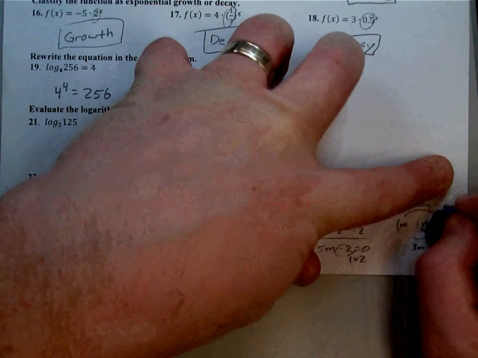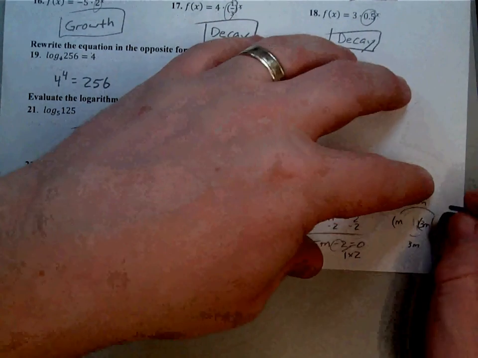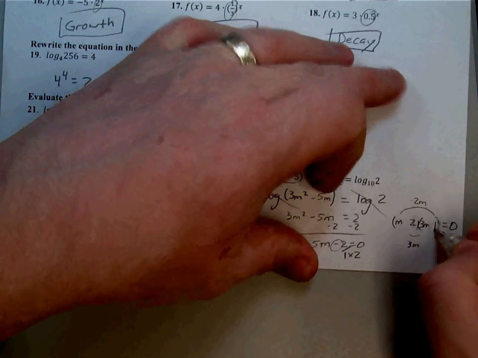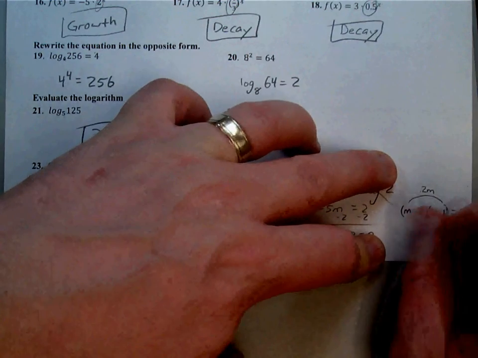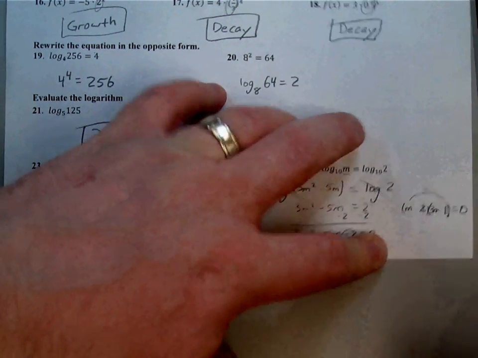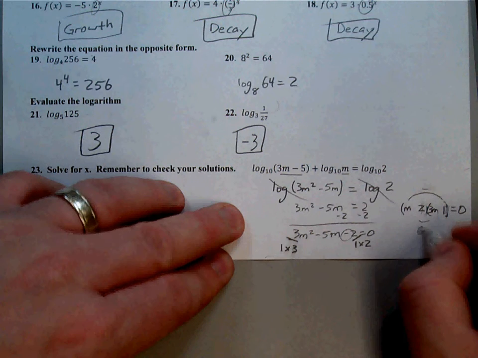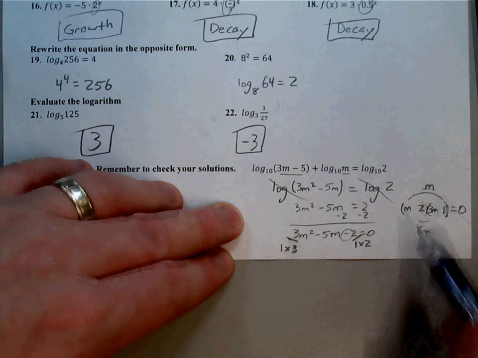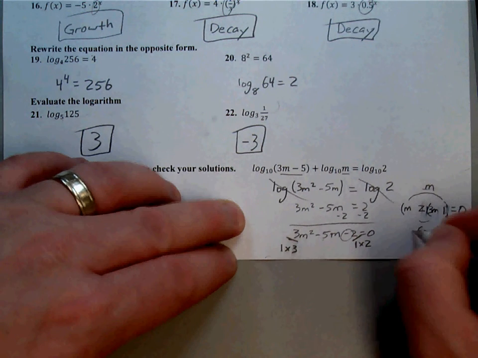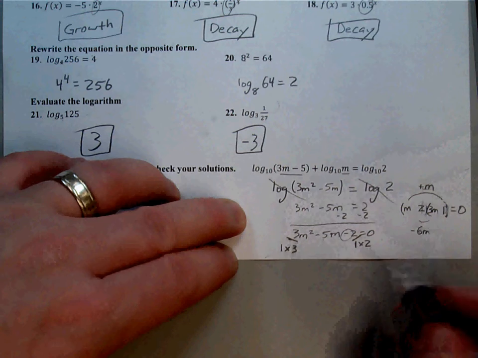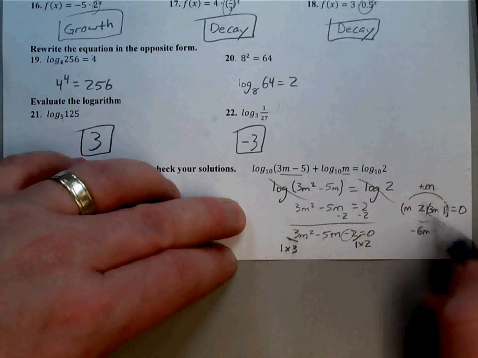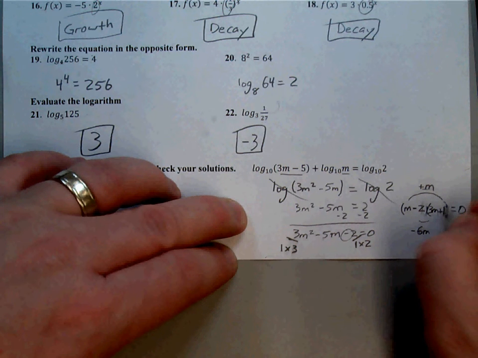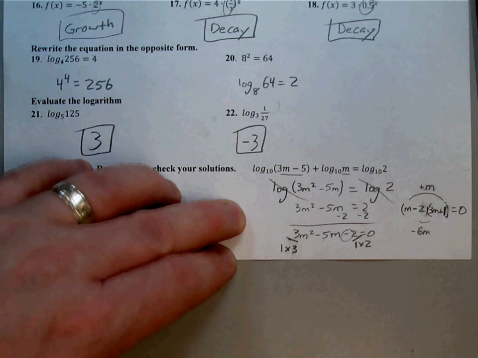So instead of 1 and 2, let's try switching their order and go 2 and 1. So inside 2 times 3m is a 6m. Outside 1 times m is m. If I make one of those negative, can I get negative 5? Yes, I can. Negative 6 plus 1 is negative 5. So 6 came from the inside, the 2 times 3, so the 2 needed to be negative. The 1 had to be positive. So I now have it factored, m minus 2 and 3m plus 1.